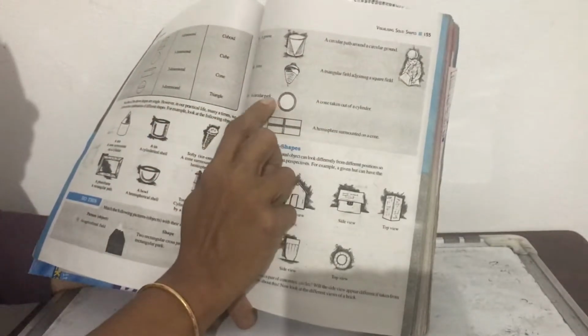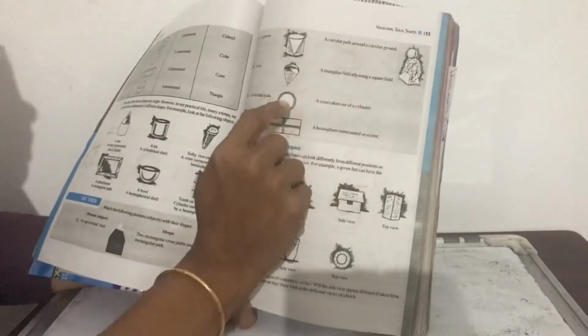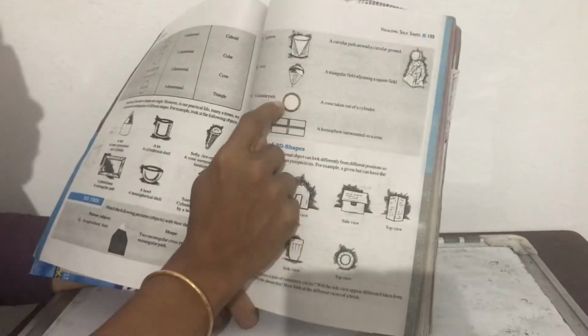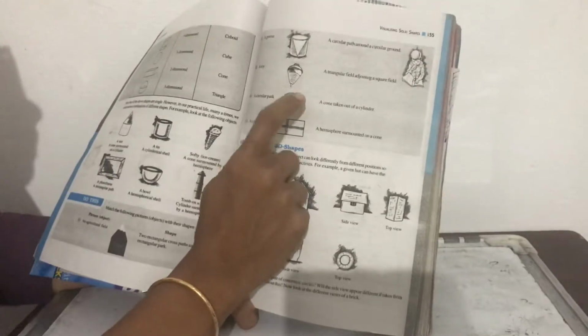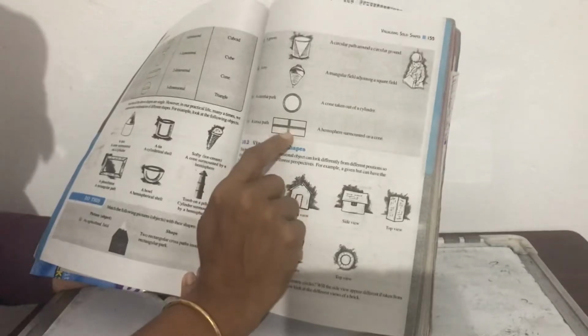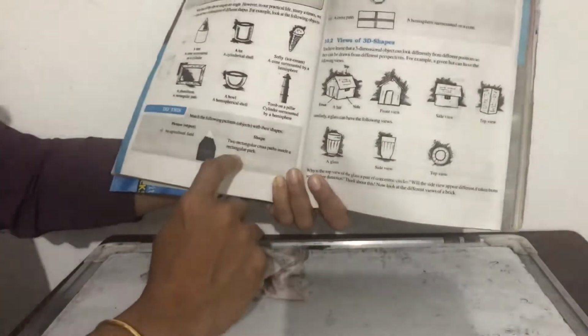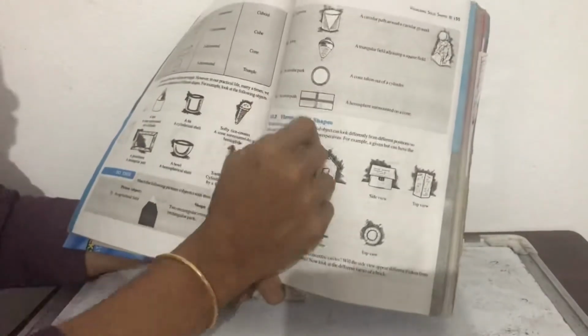Next, it's a circular park. A circular path around a circular ground. It's a circular path surrounded on a circular ground. Next, a cross path. Two rectangular paths crossing make a cross path.